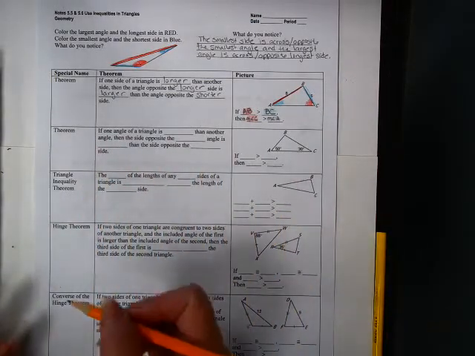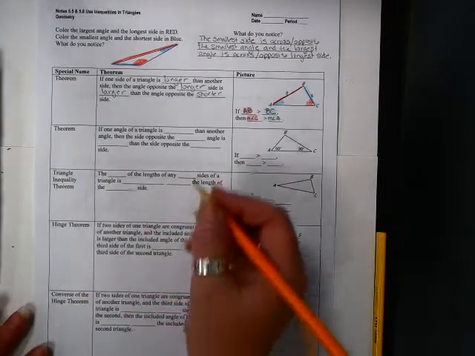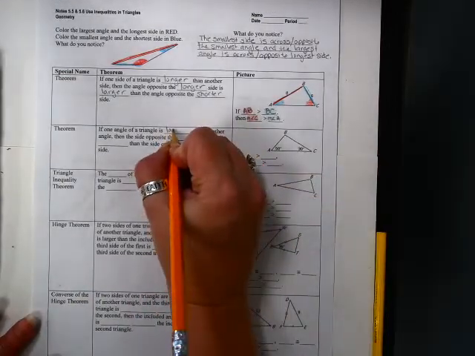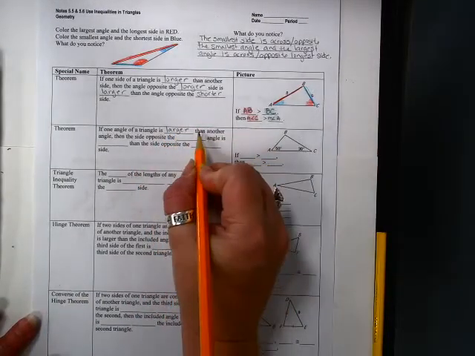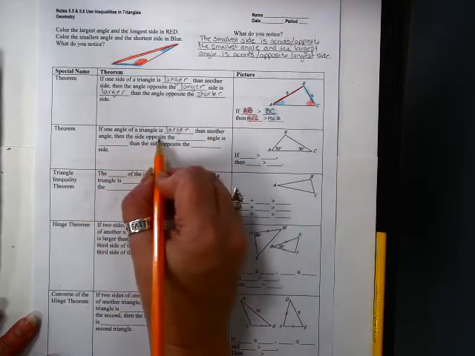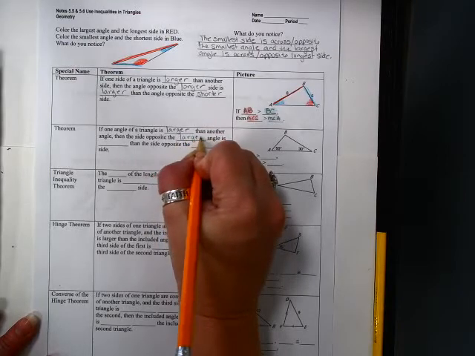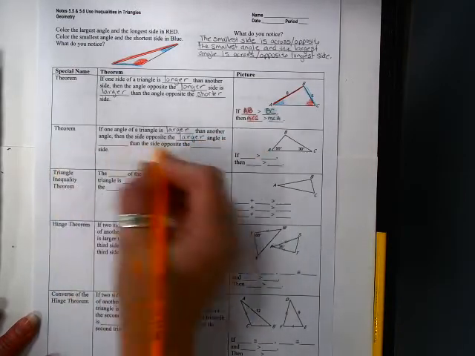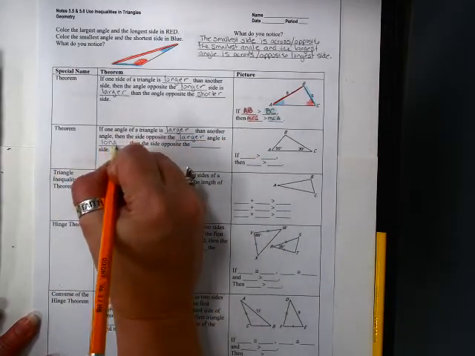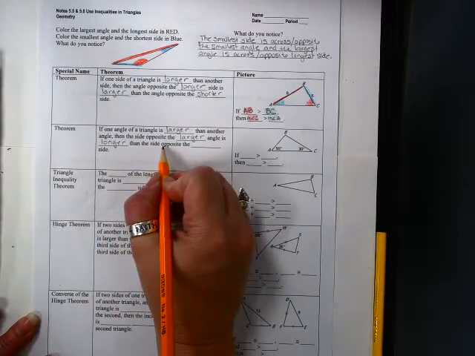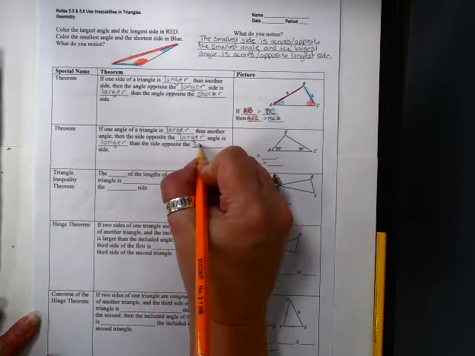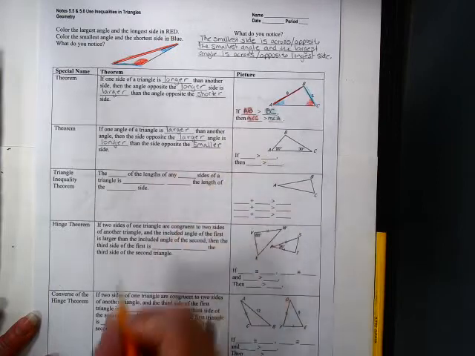Alright, the next one. Again, this doesn't have a special name, so if we were to use this in a proof, we'd have to write the whole thing out. If one angle of a triangle is larger than another angle, then the side opposite the larger angle is longer than the side opposite the smaller angle.